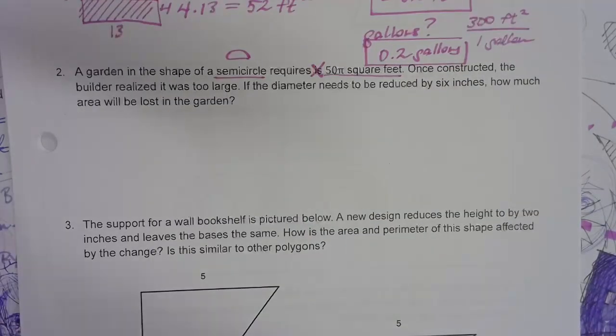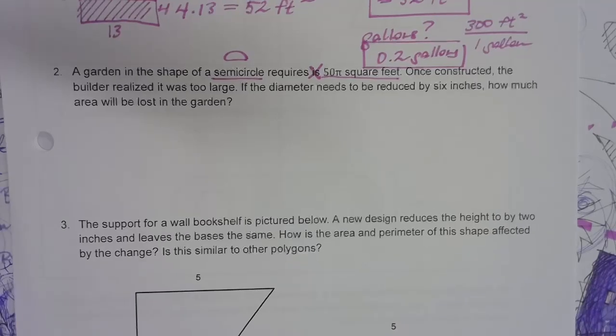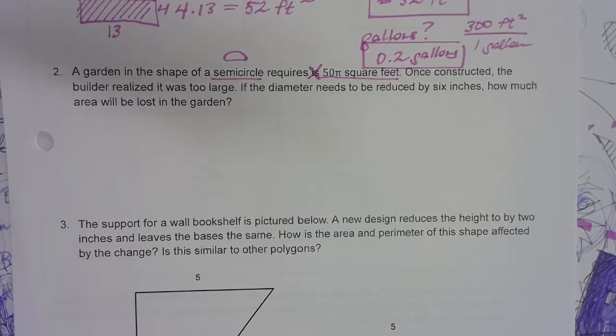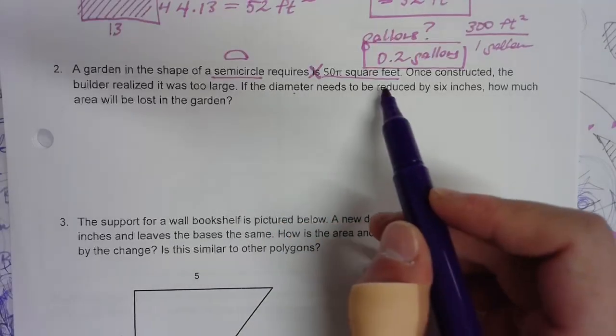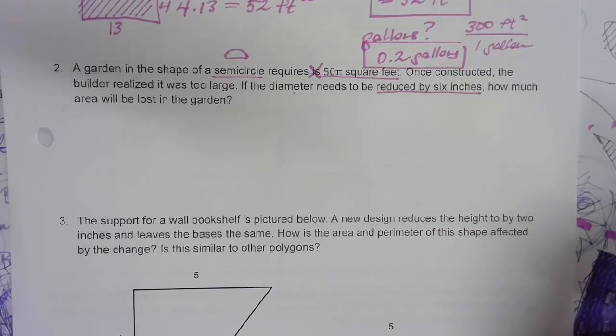Once constructed, the builder realized it was too large. So let's say, for example, wherever he's trying to put it, it doesn't fit. He does some measurements and he determines the diameter needs to be reduced by 6 inches. Okay? How much area will be lost in the garden?